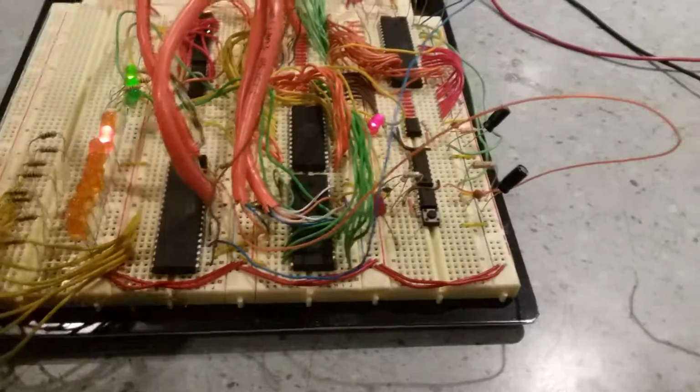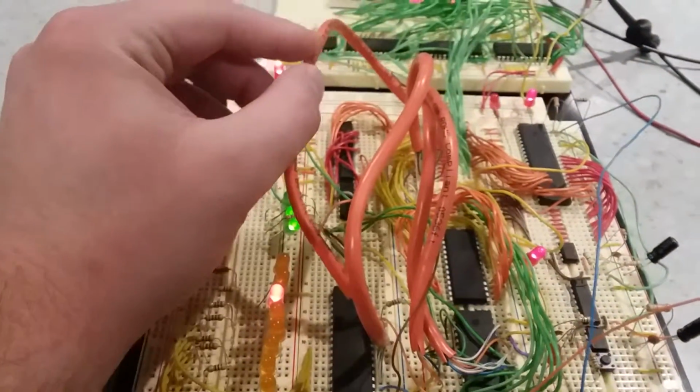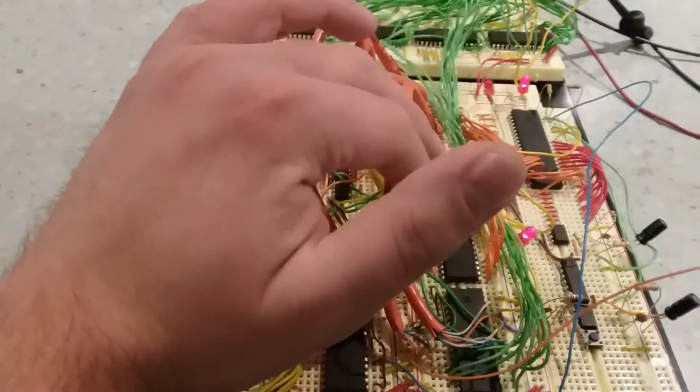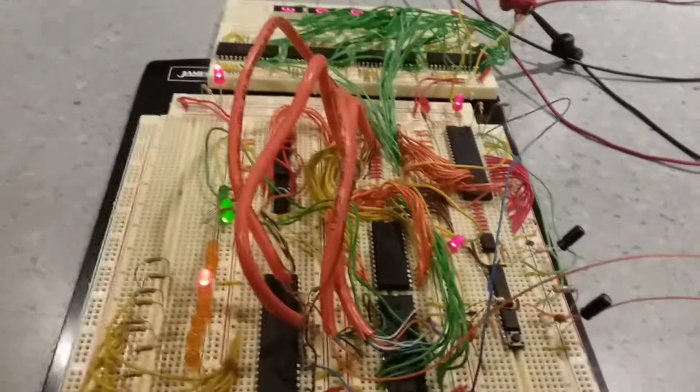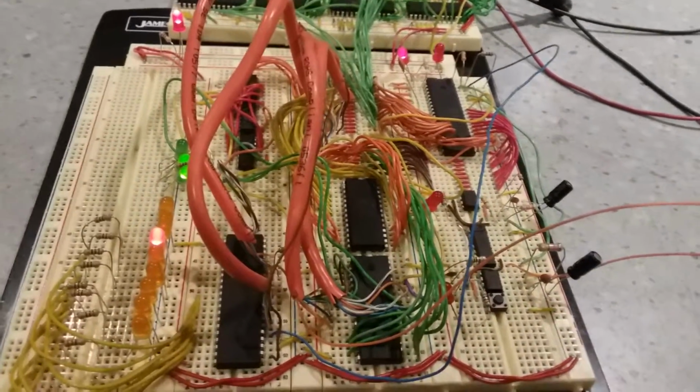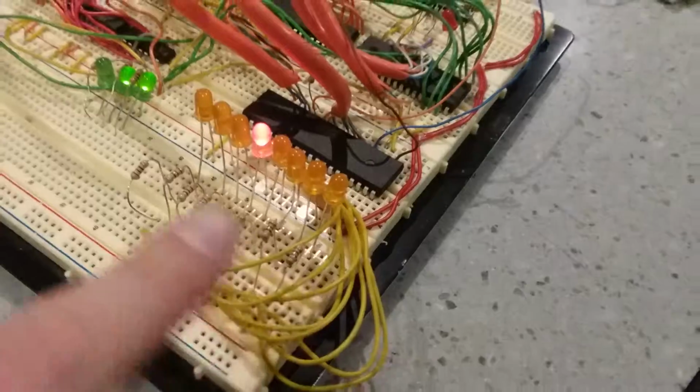As you can see, I kind of cleaned it up a little bit. I used some Ethernet cables to get rid of some of that excess wire and just make it look a little bit nicer. Another thing you may notice is I added in another chip here with some LEDs.